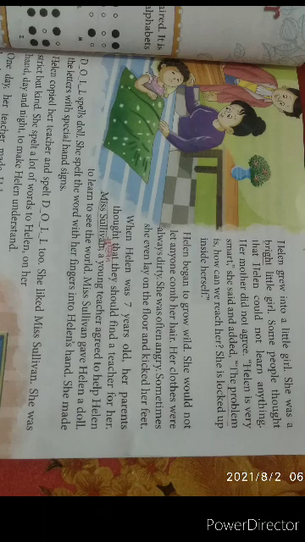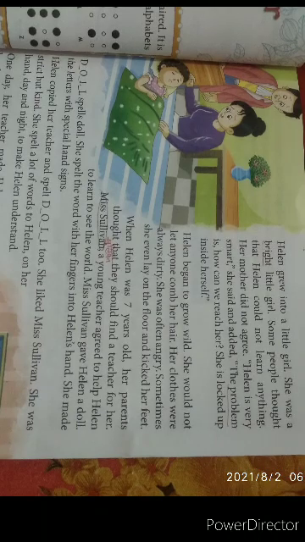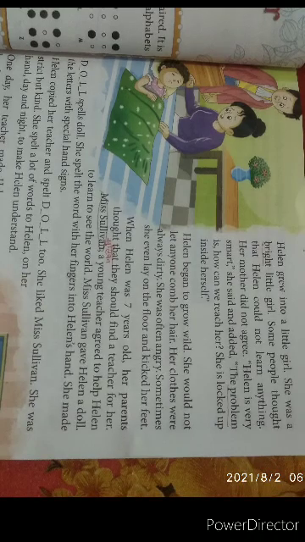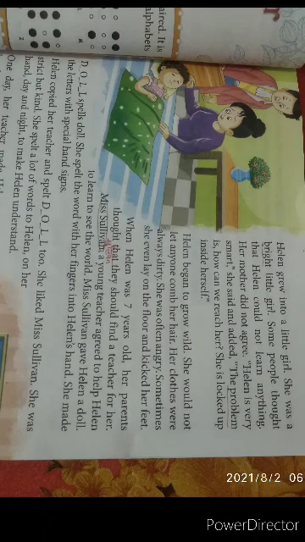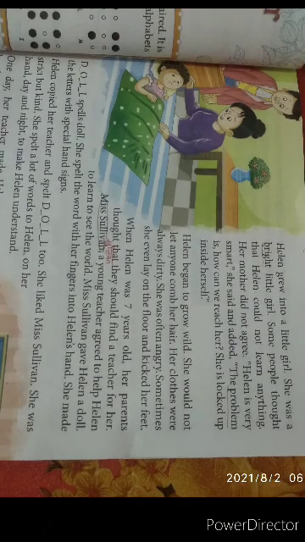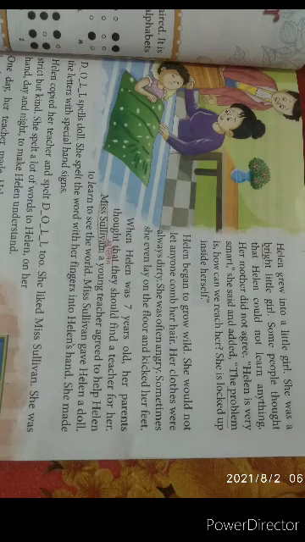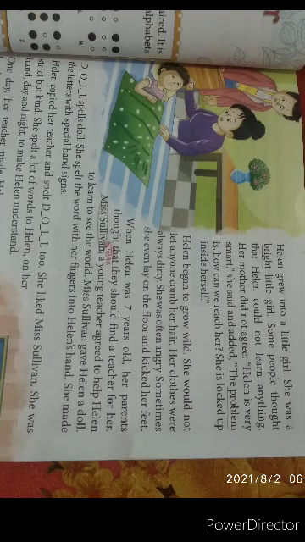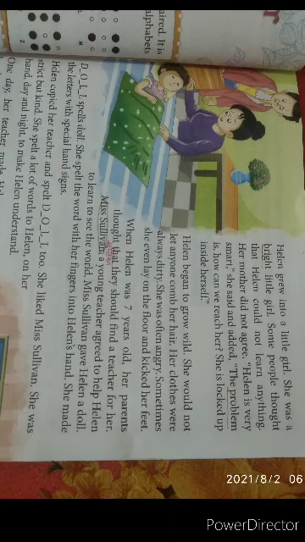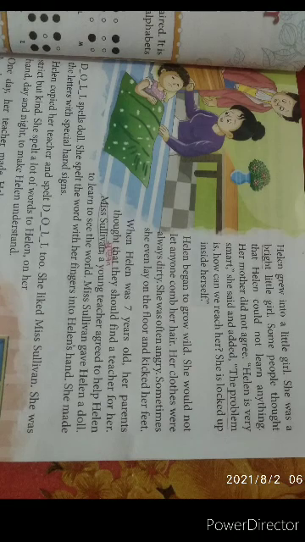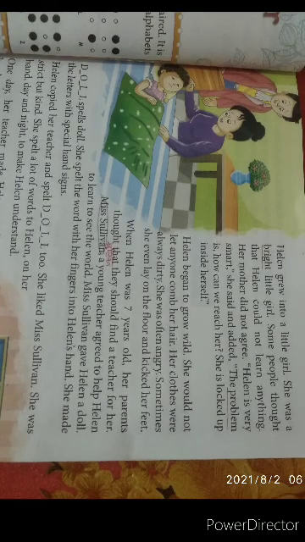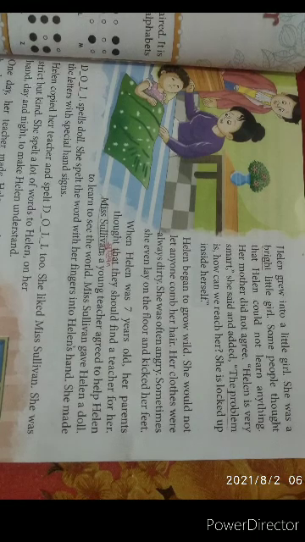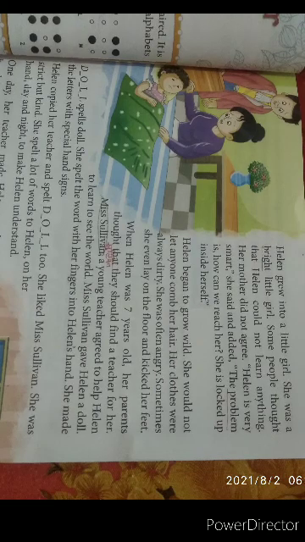Her mother did not agree. Helen is very smart, she said and added, the problem is how can we reach her? She is locked up inside herself. The mother told that she is very intelligent and very bright, and when one problem is there, how will we reach her? The problem is how we can reach her, how we will give knowledge to her. That is the problem.